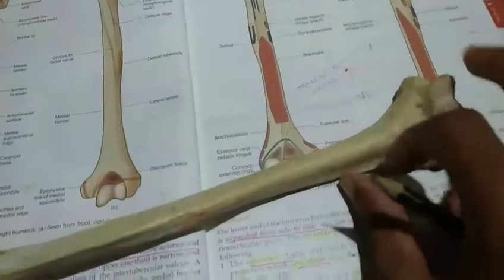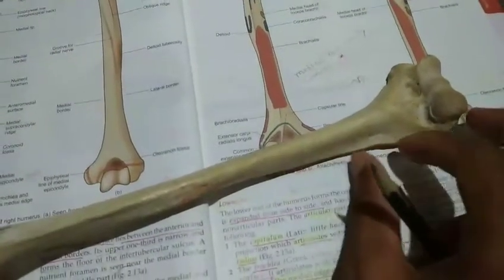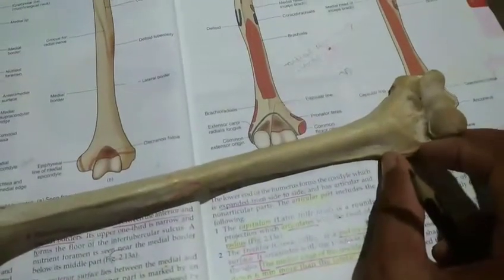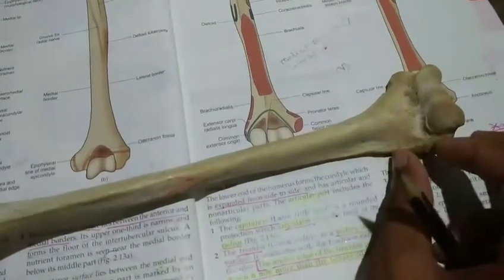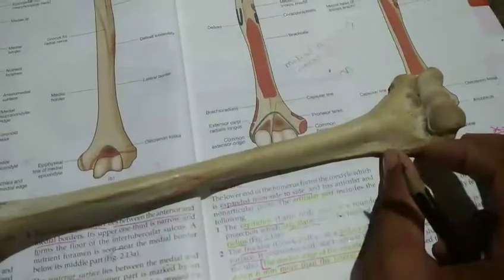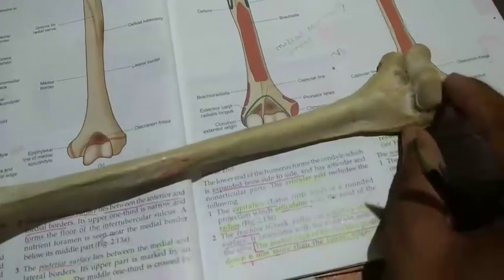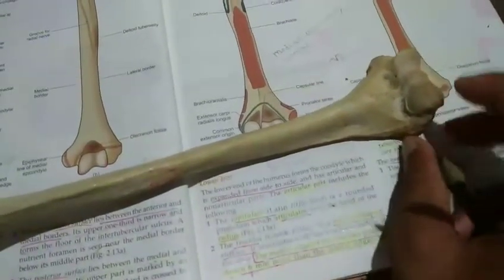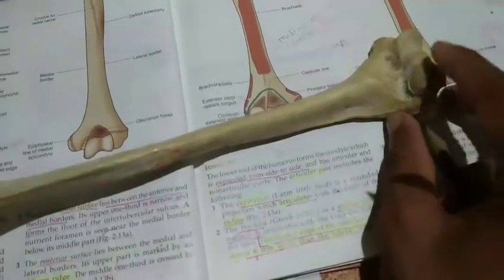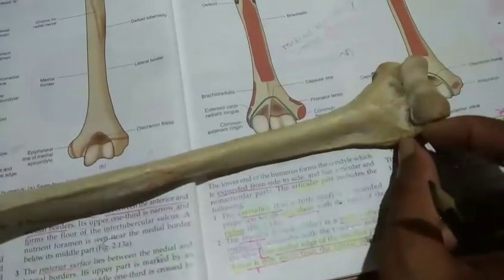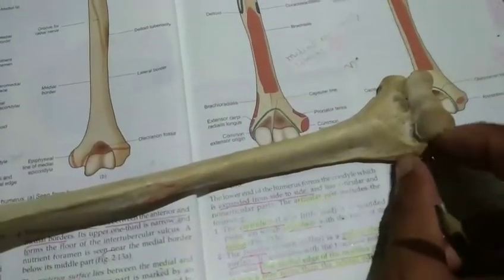Lateral supracondylar ridge upper one-third gives origin of the brachioradialis muscle, and lower one-third gives origin of the extensor carpi radialis longus, and lateral epicondyle gives origin of common extensor muscle.